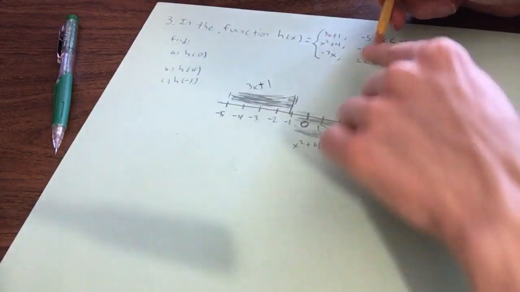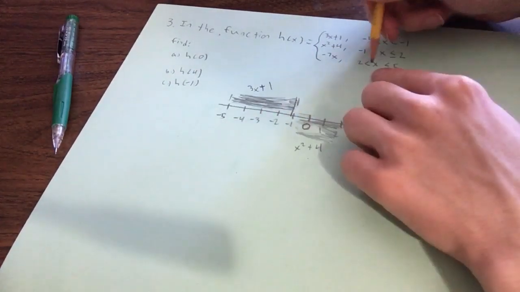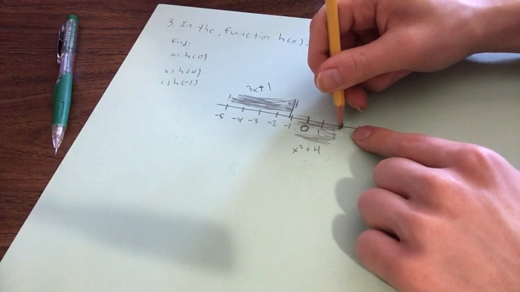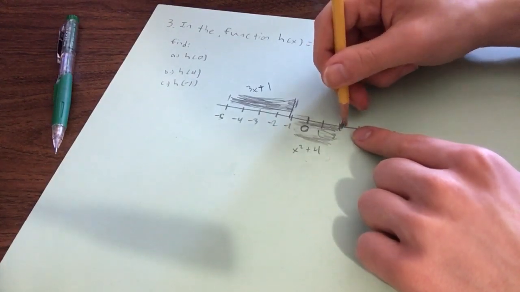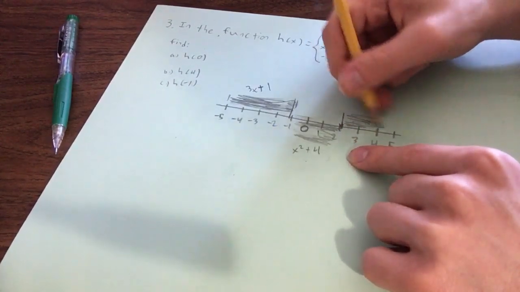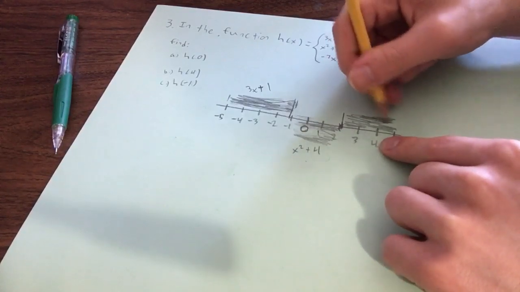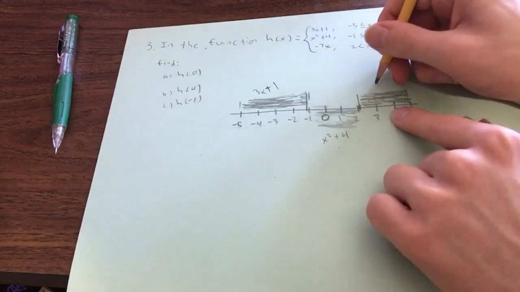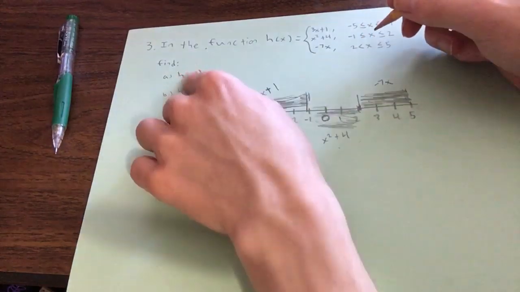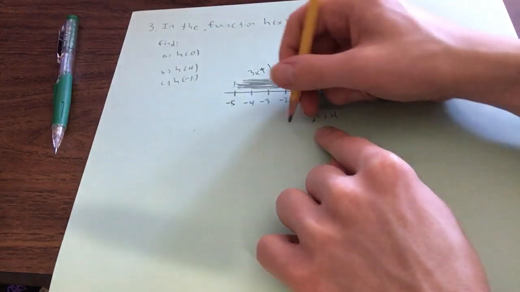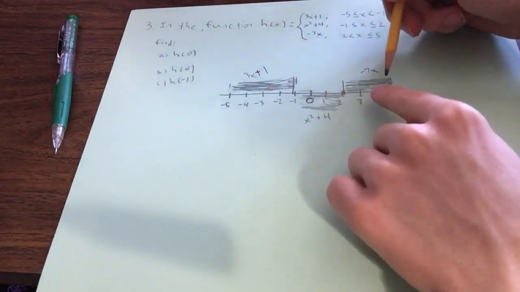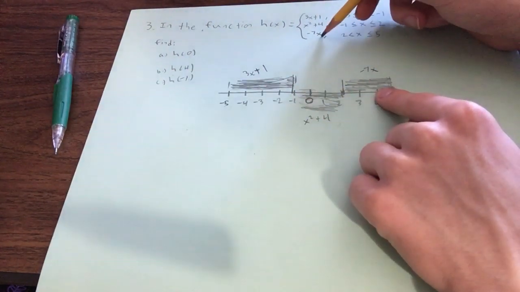I say right after 2 because it's a less than sign, not a less than or equal sign. So it goes right after the 2 point, all the way to 5. And that is negative 7x. So for h of 0, we are using this one. For h of 4, we would be using this one right here, the negative 7x.